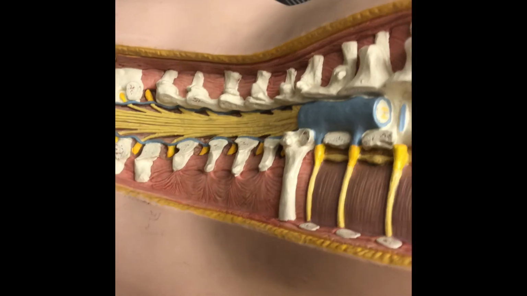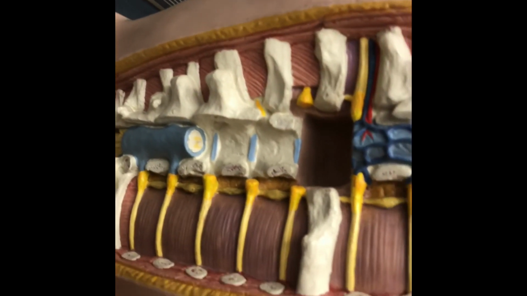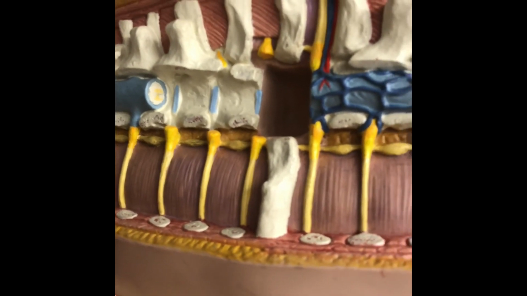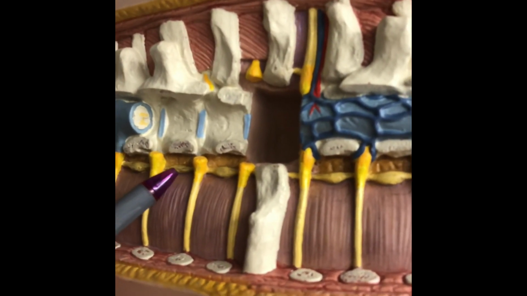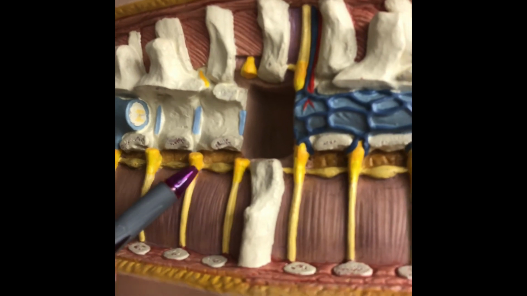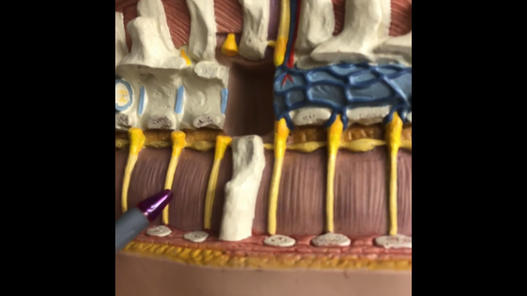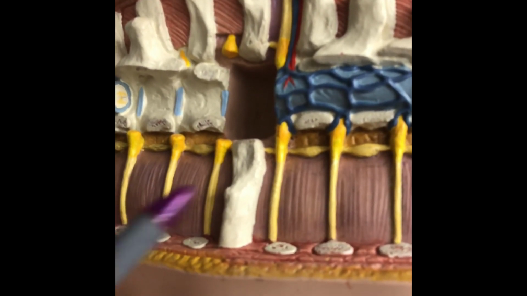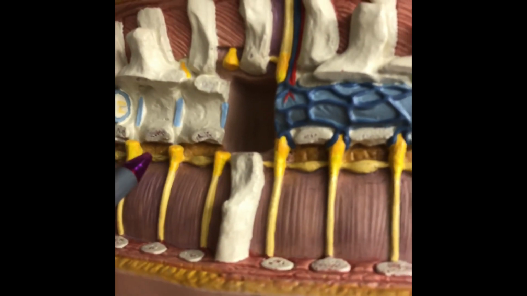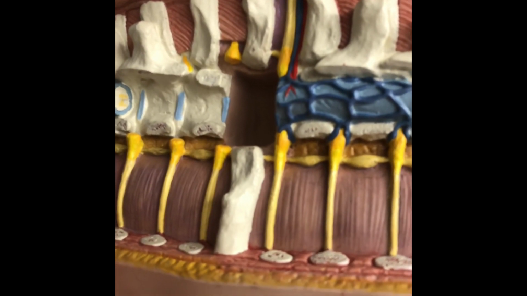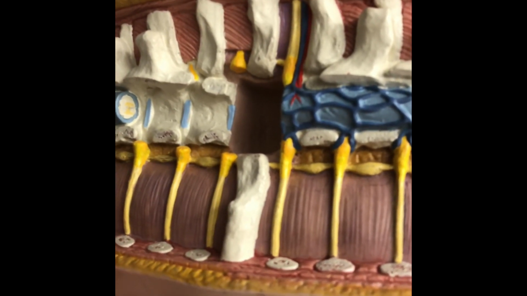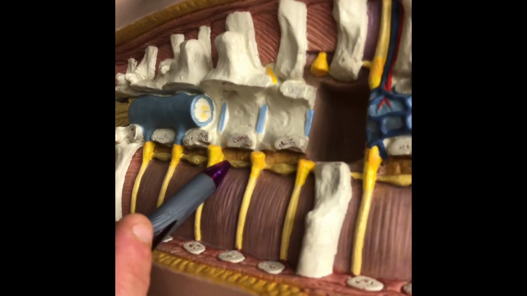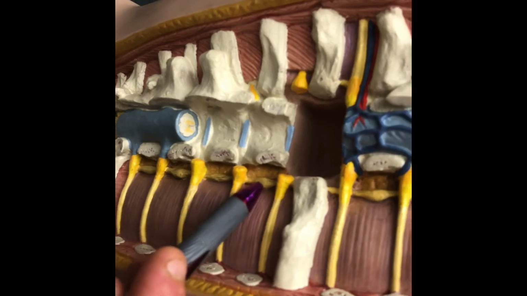Dorsal root ganglia, just to show you those, we saw those before with the spinal cord model, but the dorsal root ganglia are going to be these little bulbs that we see here. And when we extend outward, that's what's going to be forming the spinal nerves we saw earlier on the spinal cord model. The last structures we need to know along with this model are these other bulbs that we see running parallel to the spinal cord here. These little bulbous looking structures are going to be sympathetic chain ganglia.